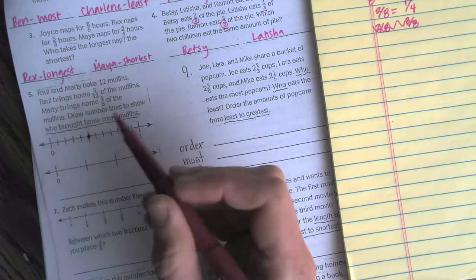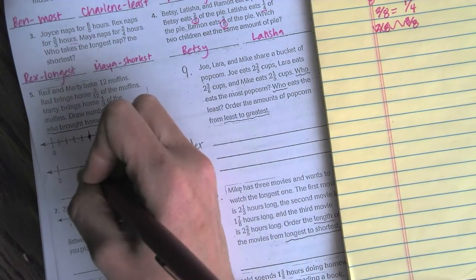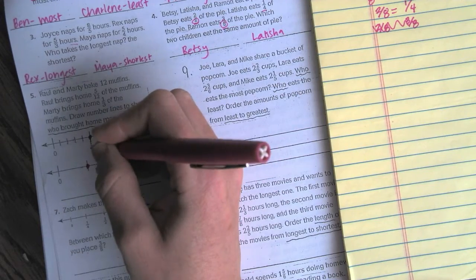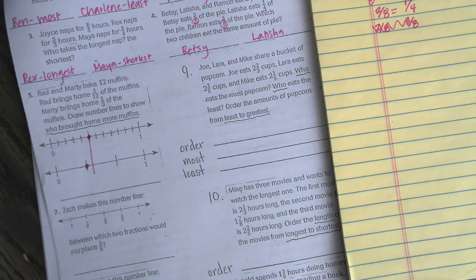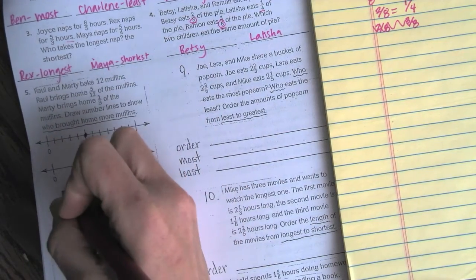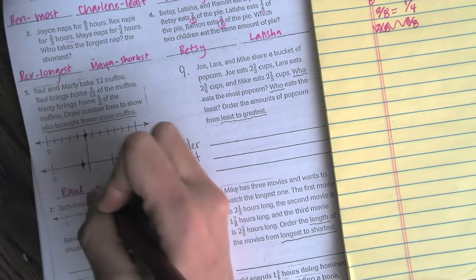Anyway, and 1/3 right here. So who brought home more muffins? So I'm going to look. 5/12 looks like it's greater than 1/3. So Raul brought home more muffins.